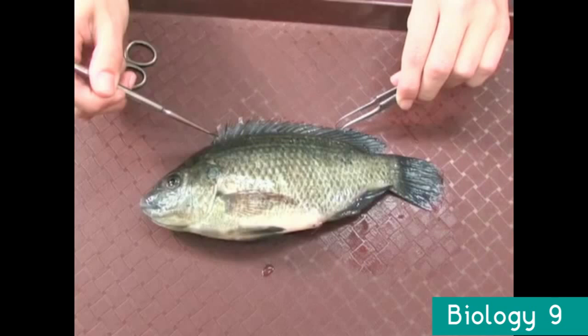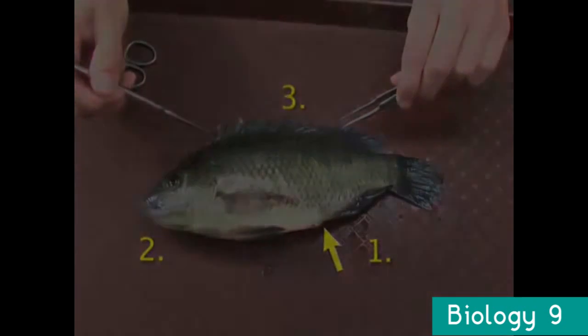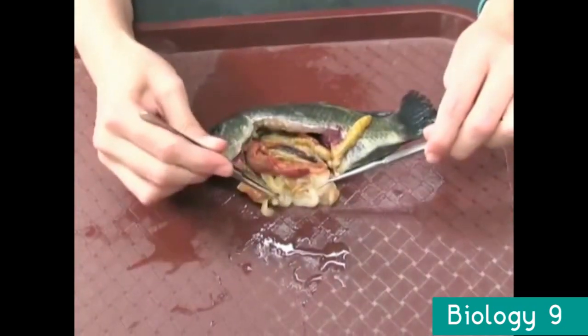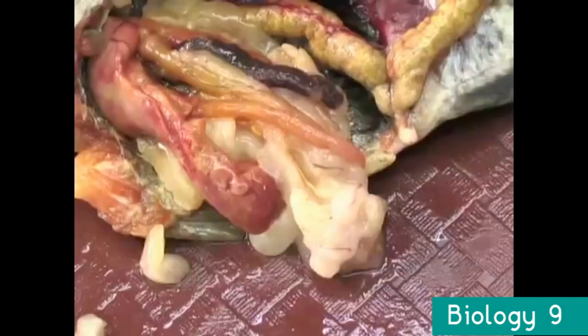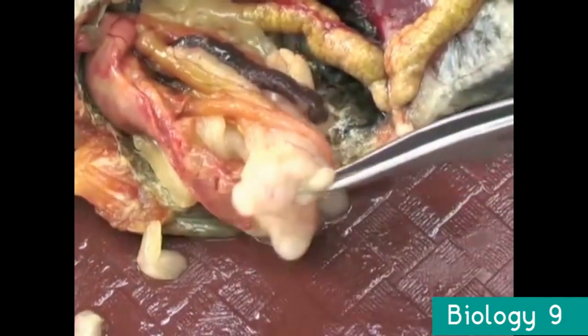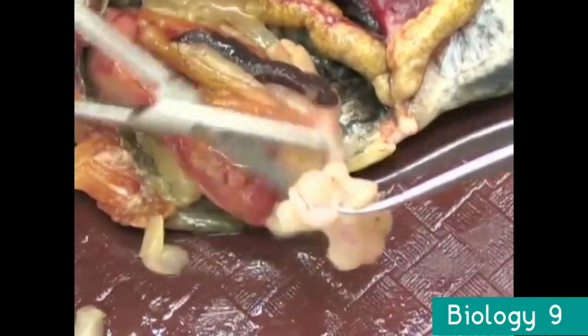Cut your fish open as shown. Always make shallow cuts to avoid damaging the internal organs. After you open up your fish, there may be a lot of light-colored fatty tissue surrounding the more colorful internal organs. Carefully remove the fat to clearly reveal the organs.